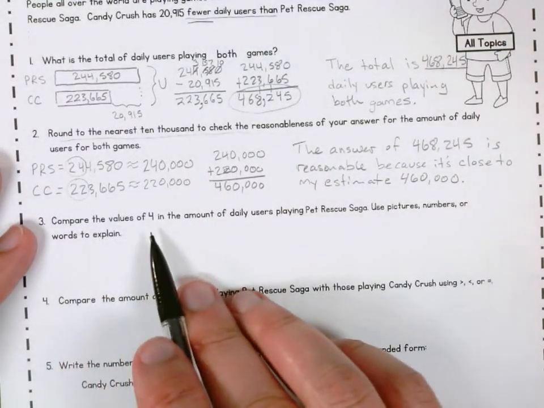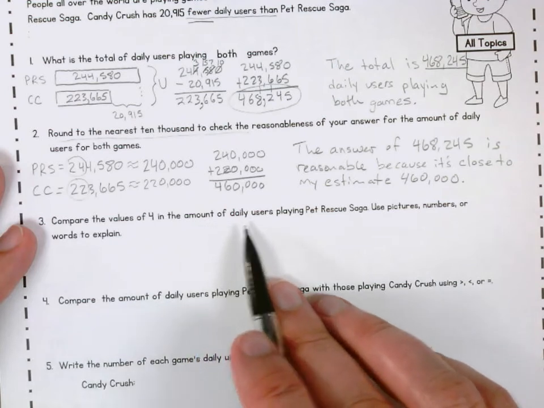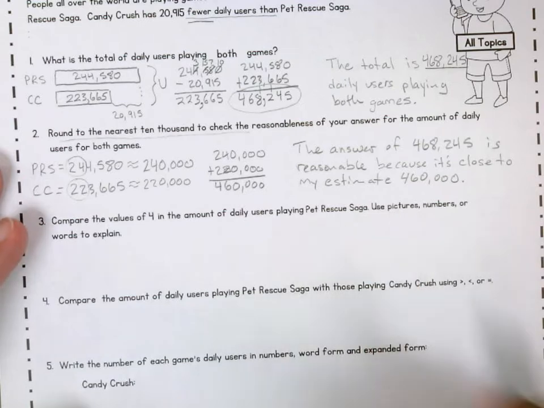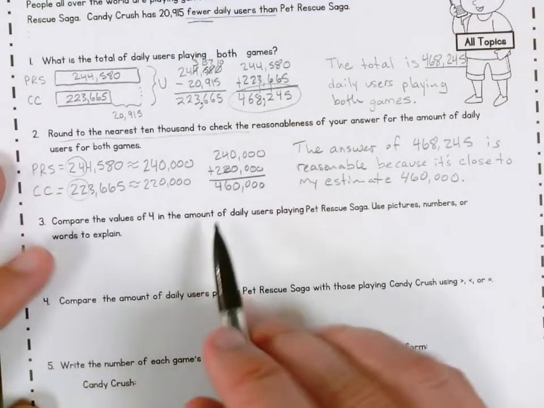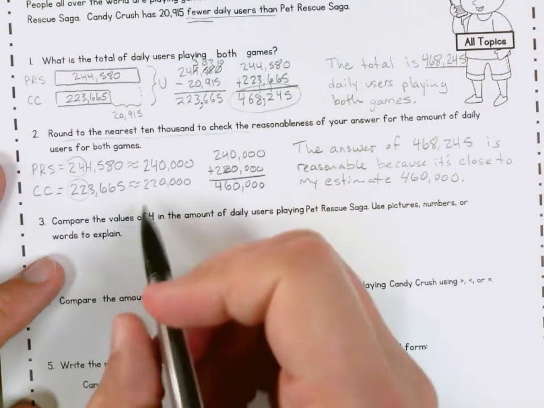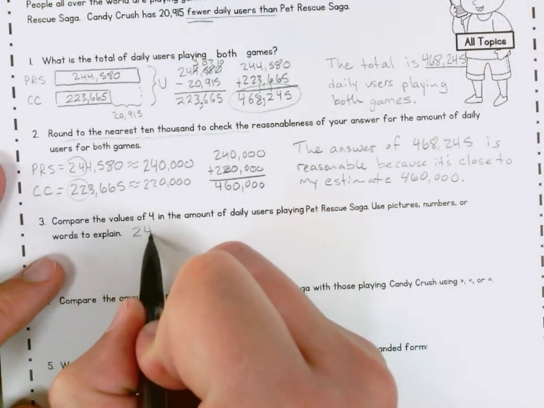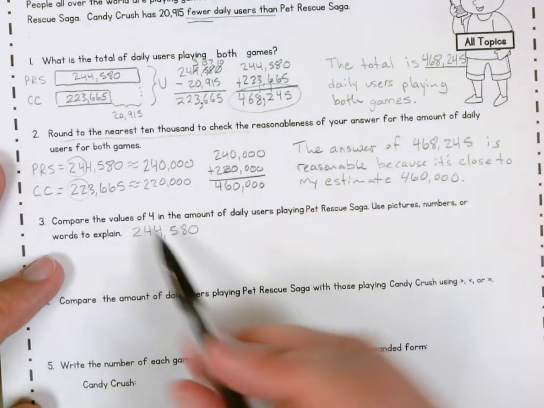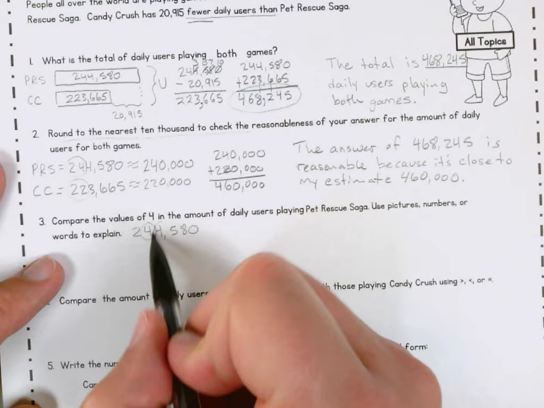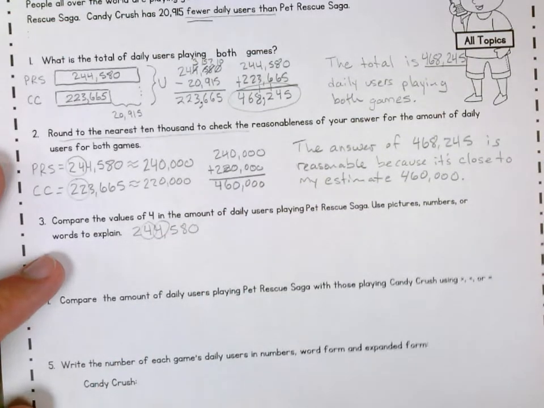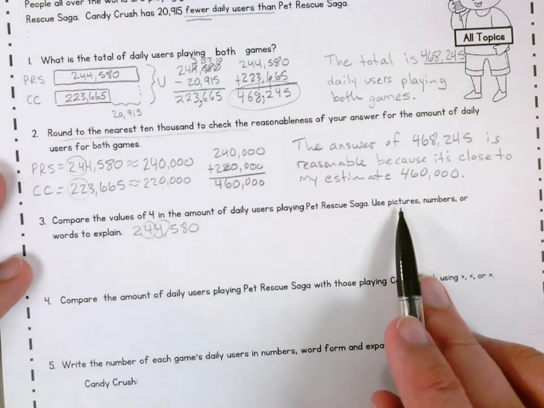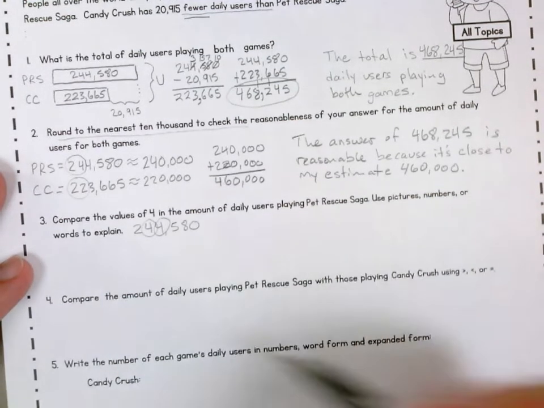Number 3 says compare the values of 4 and the amount of daily users playing Pet Rescue Saga. Use pictures, numbers, or words to explain. Well, what is the number we're talking about? We're talking about 244,580. And we're comparing the values of the 4s. Here's a 4, and here's a 4. We could explain this in several ways. The first option is pictures.